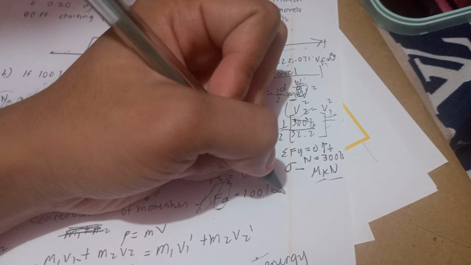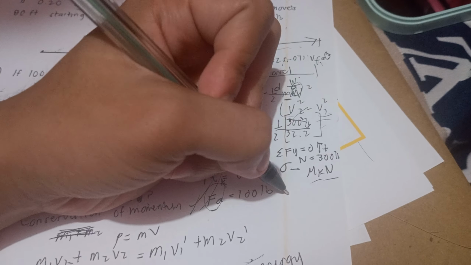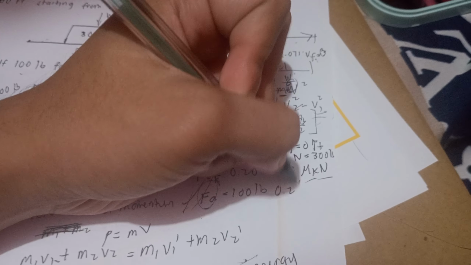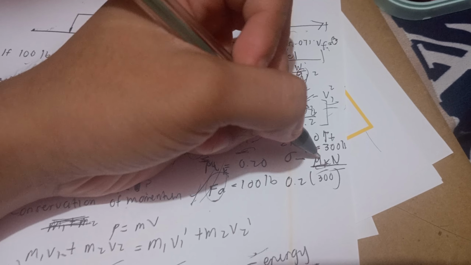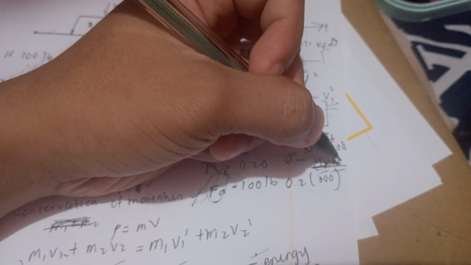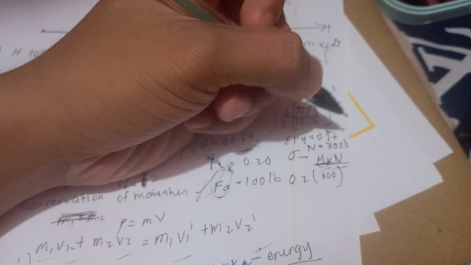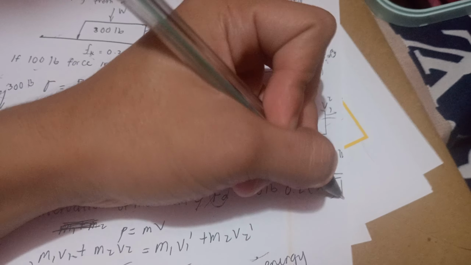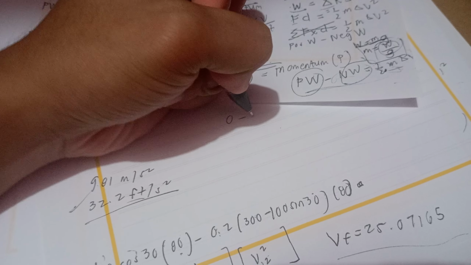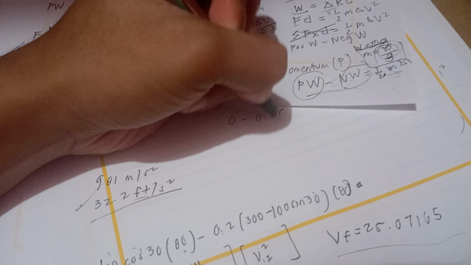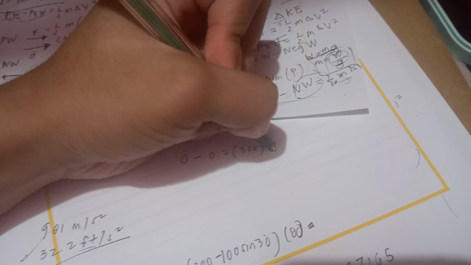So, substitute natin dito mu sub k. Ano yung mu sub k? That is 0.2, same pa rin, times N at 300. So, this is a force, di ba? Friction, mu sub k times N. Friction times the displacement, that is work. So, kailangan lang natin mag-multiply ng d. So, bali, dahil walang work sa positive, 0, N is mu sub k, 0.2 times yung 300, times yung displacement na d.